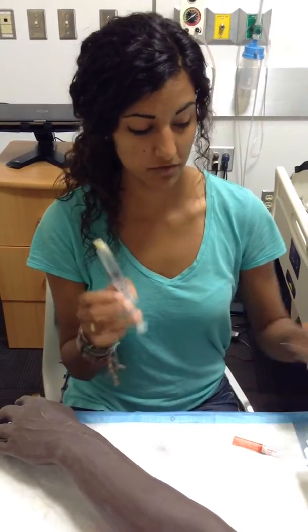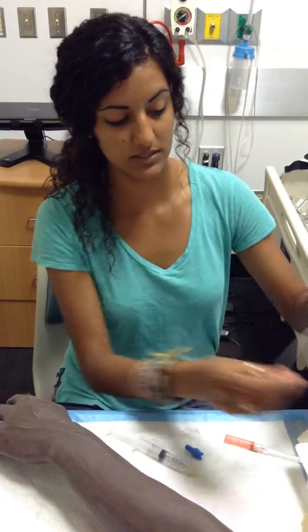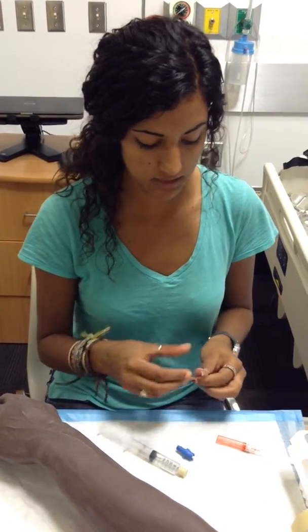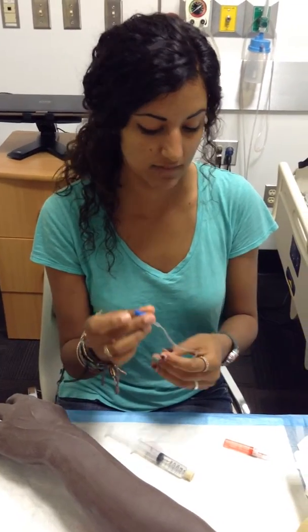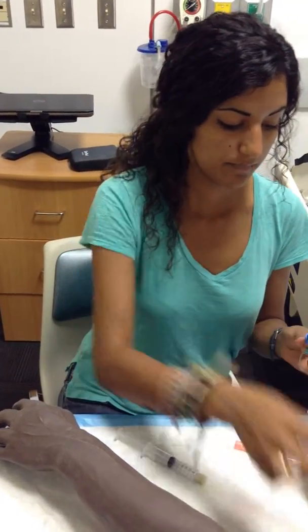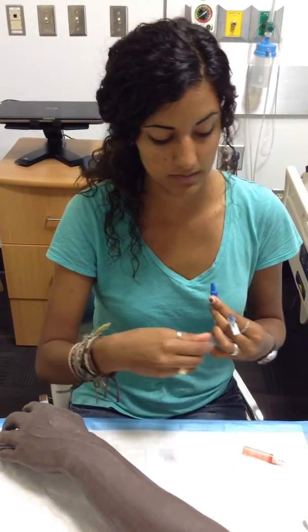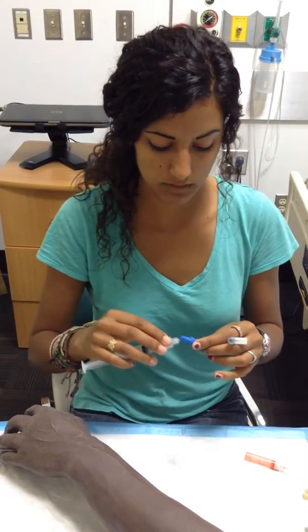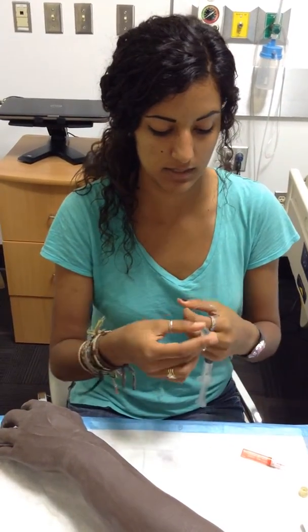I have the syringe of normal saline. I have the lock device and the tubing. So making sure that this all stays sterile, I'm going to connect the lock device to the tubing, sterilize the hub, connect it to the syringe, like so, and then put that to the side so I can use it when it is time.